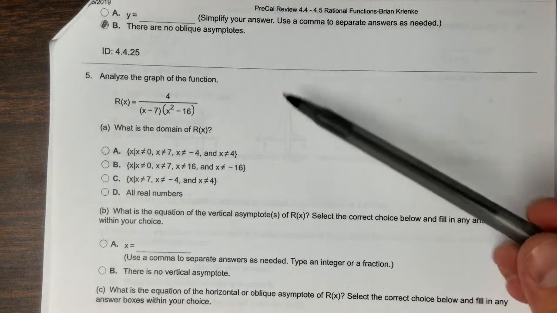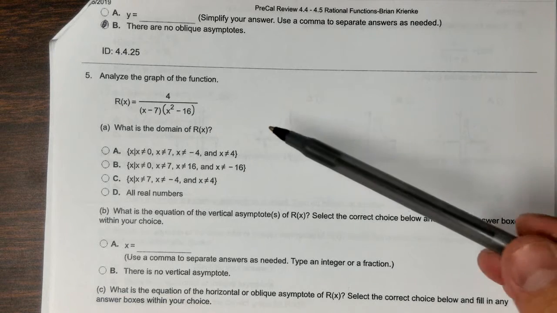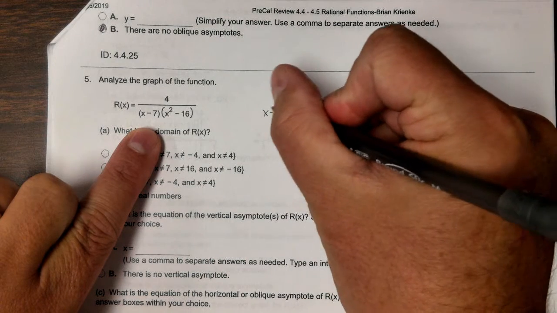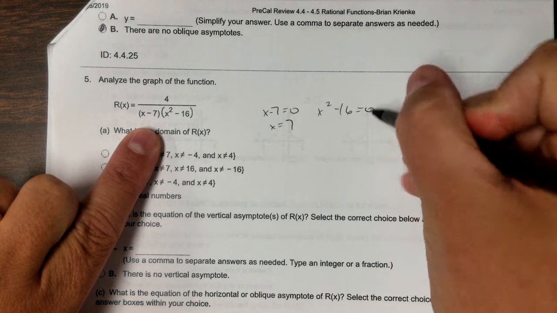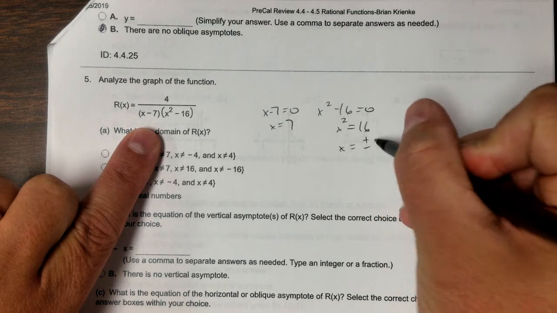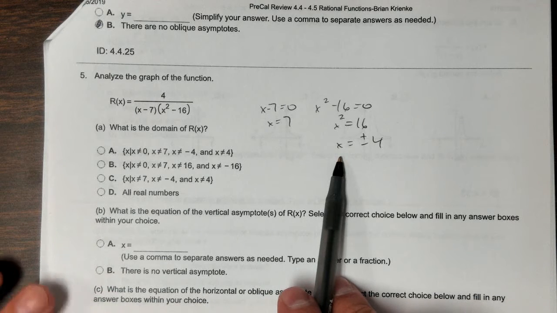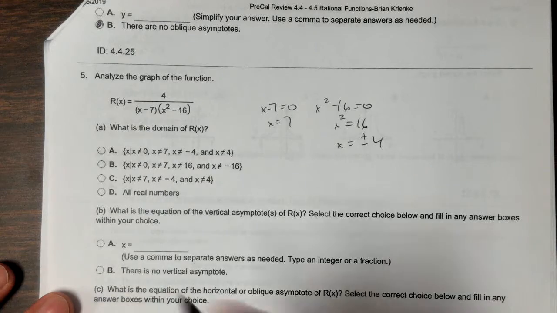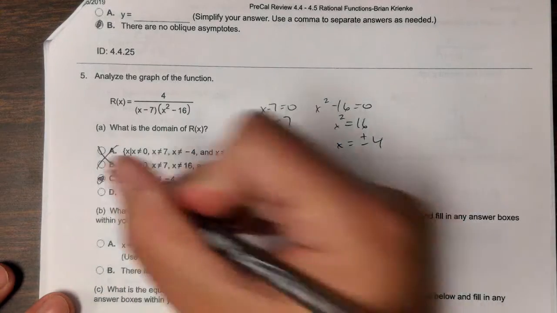Okay, the next part says analyze the graph of the function, and so what we're going to do is set our denominator equal to 0, each of the parts. So x minus 7 equals 0, so x is 7. X squared minus 16 equals 0, which leads us to plus and minus 4. So it'd be all three of these. It's not 0, so it can't be A or B. And 7 and plus and minus 4. So that's C.